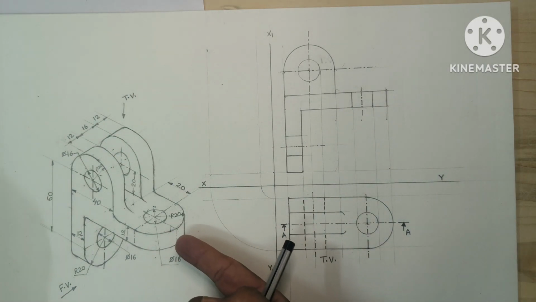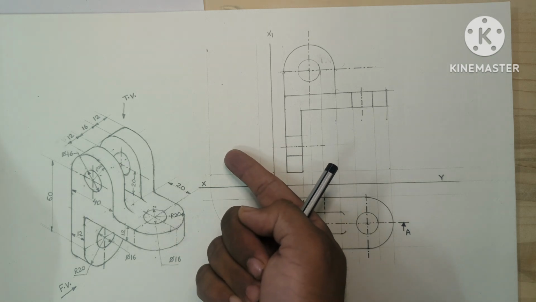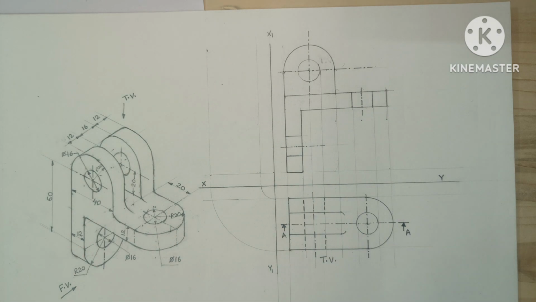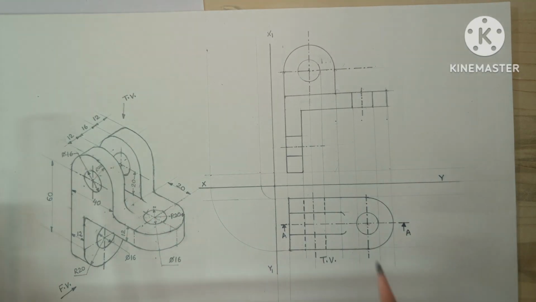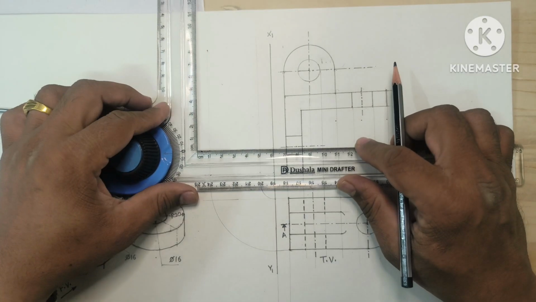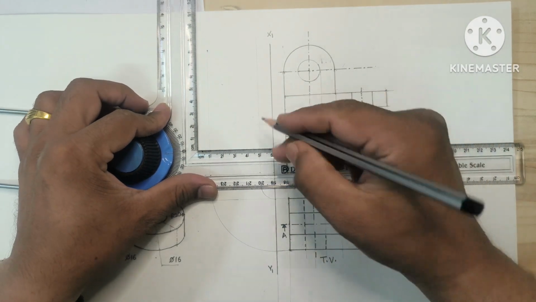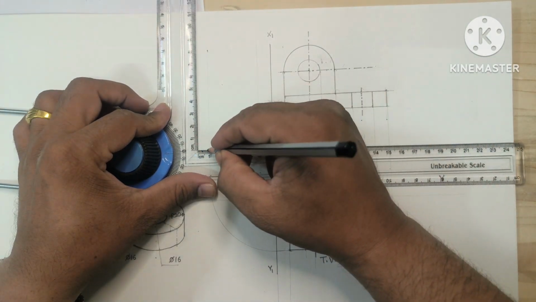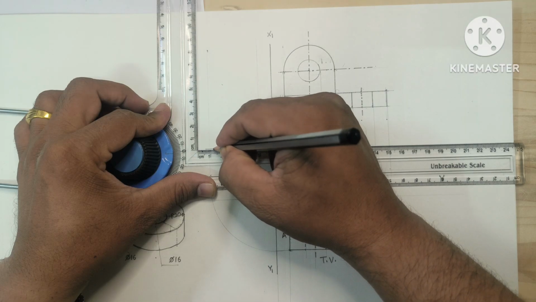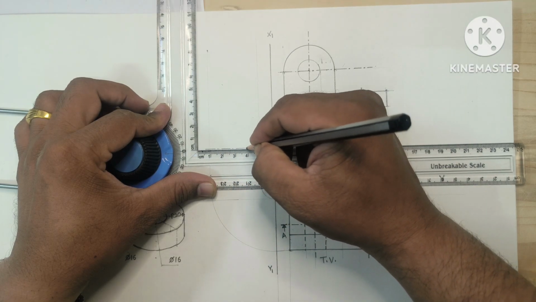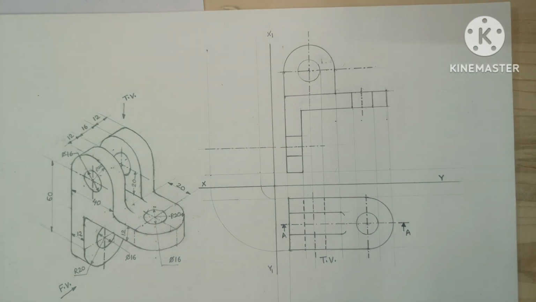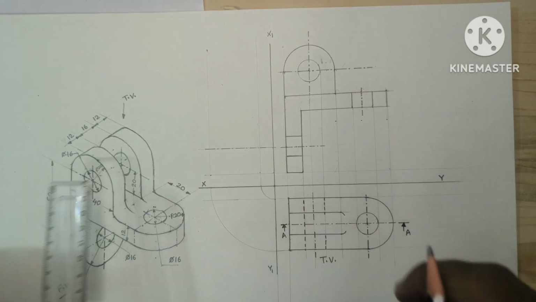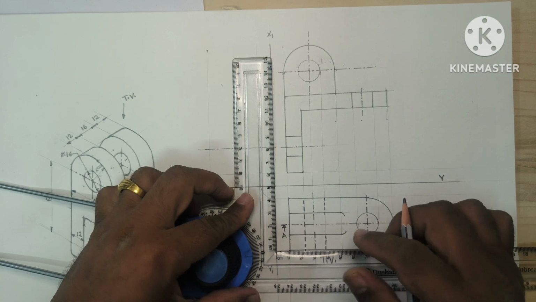Then we will see this portion, that is the right hand side view, which should be drawn to the left side. From this side. First of all, I will transfer the center line from the front view. This one is the center line. Okay. And then we will also transfer the center line from the top view.